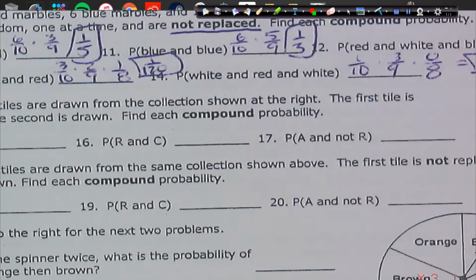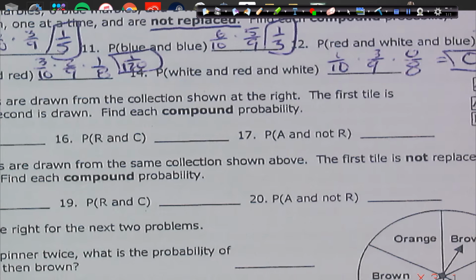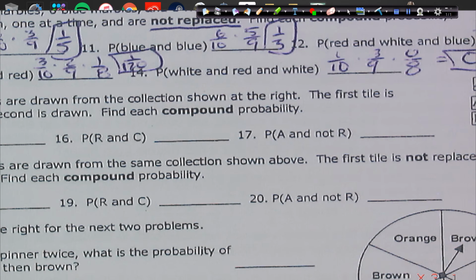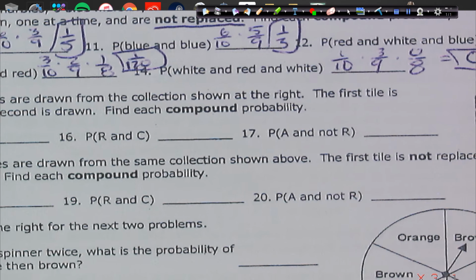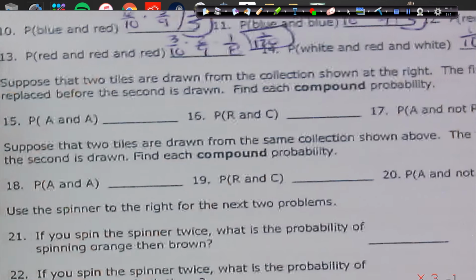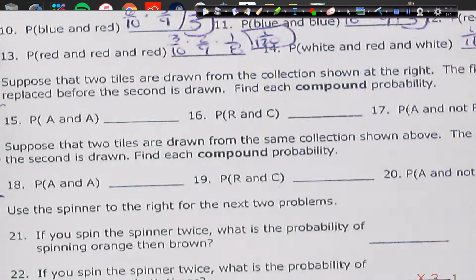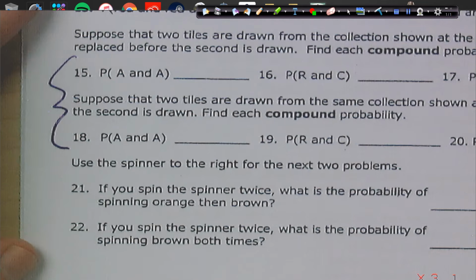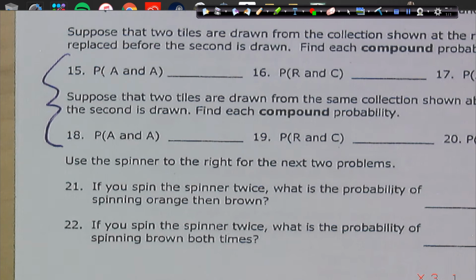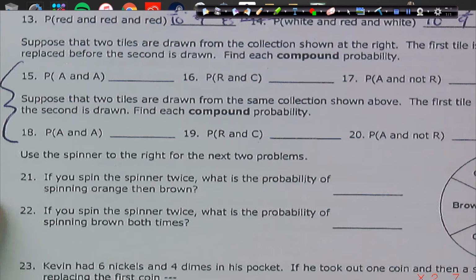Suppose two tiles are drawn from the collection at the right. The first tile is replaced before the second is drawn. Find each compound probability. I want you to go ahead and try these ones on your own. We're going to do 15 through 20 in class. So why don't you try those, and we'll finish this last part off.